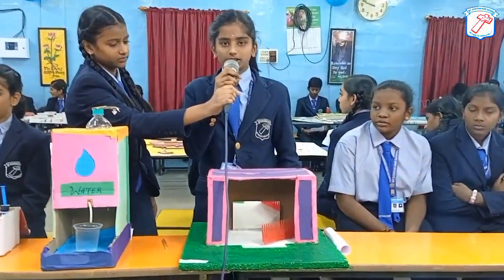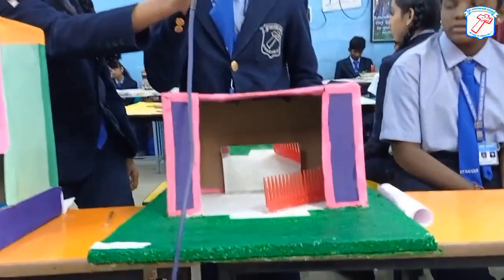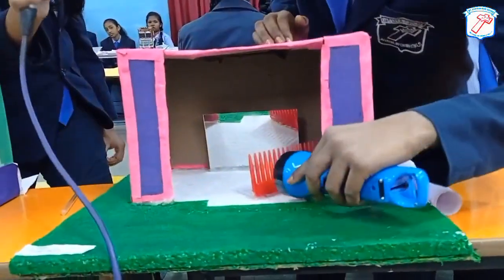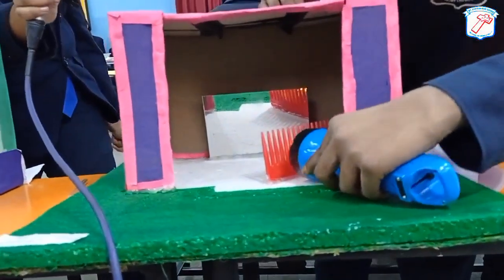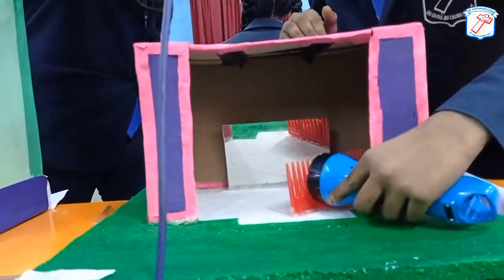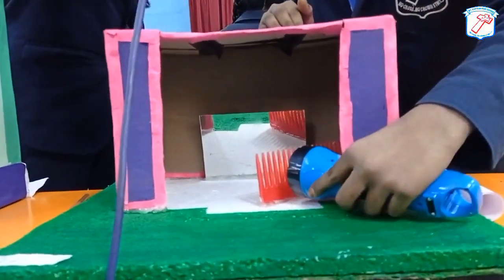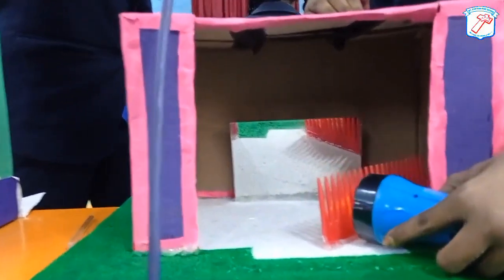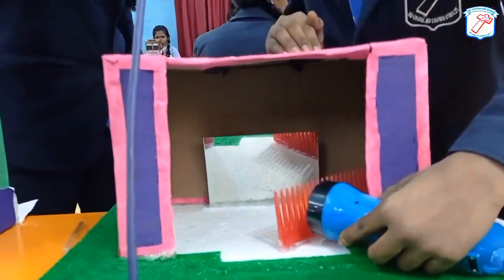Light emerges from the torch, train and lamps. It always travels in a straight line. Light gets reflected from a mirror. It always travels in a straight line.